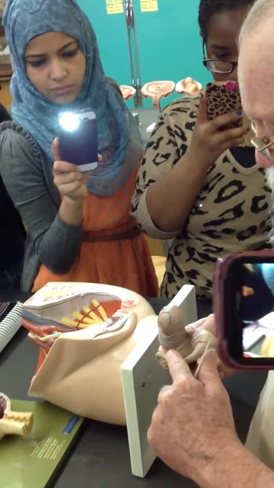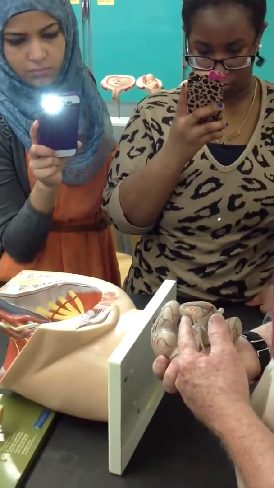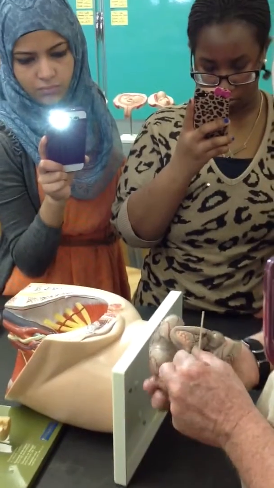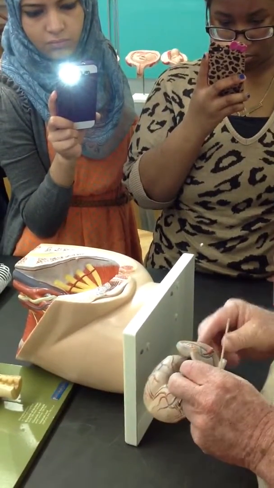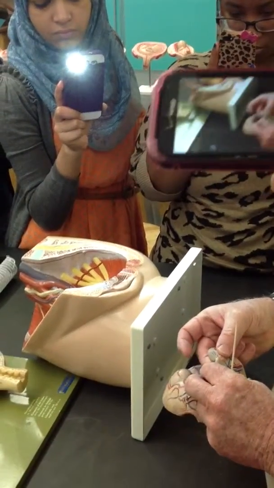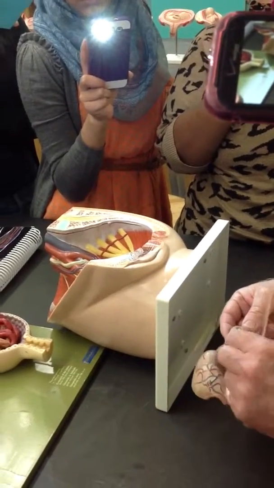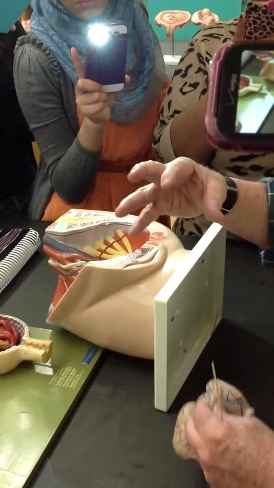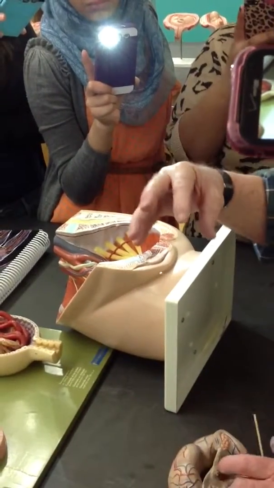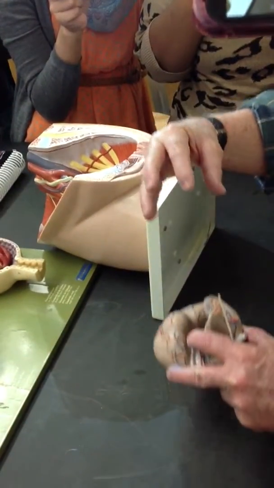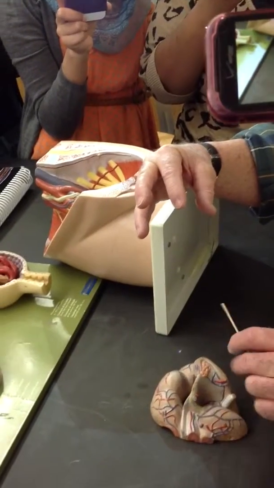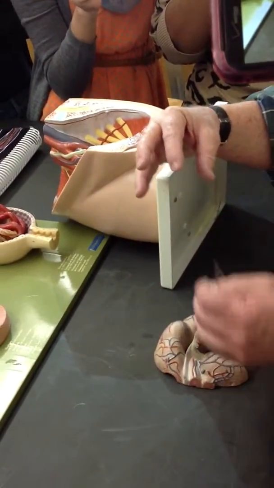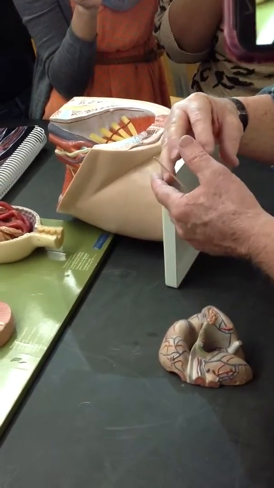Attached to the uterus is the fallopian tube. Now, the fallopian tube surrounds the ovary. At the sites of ovulation, the fallopian tube develops finger-like projections to catch the ovulated oocyte, called fimbriae.